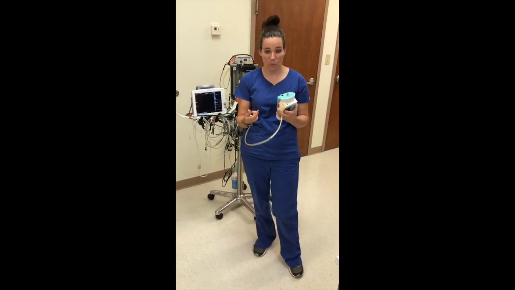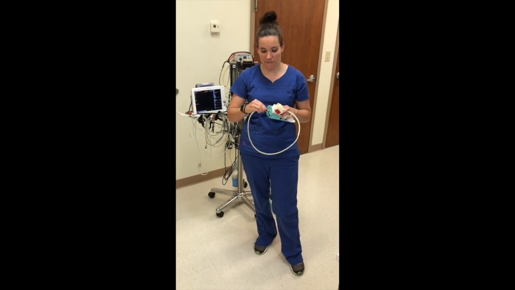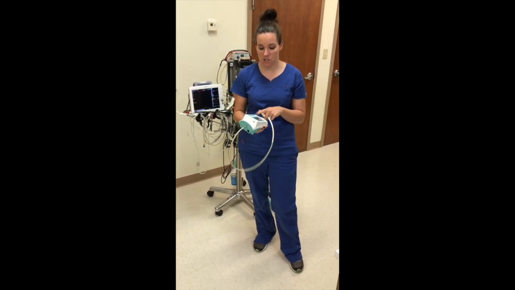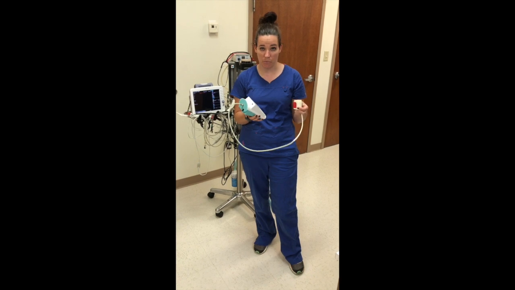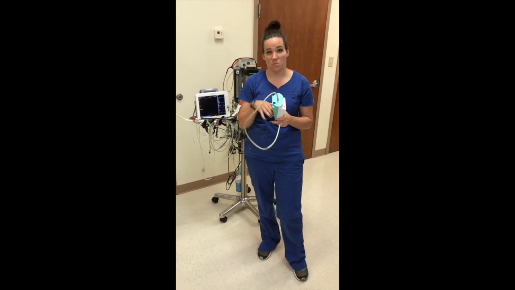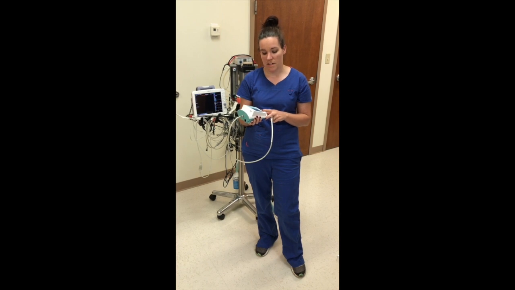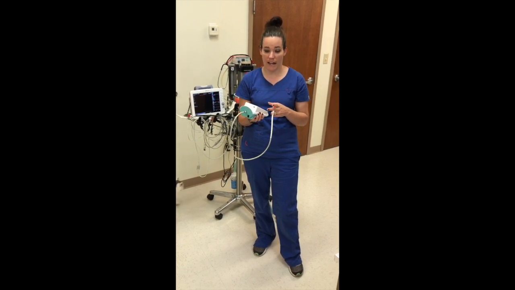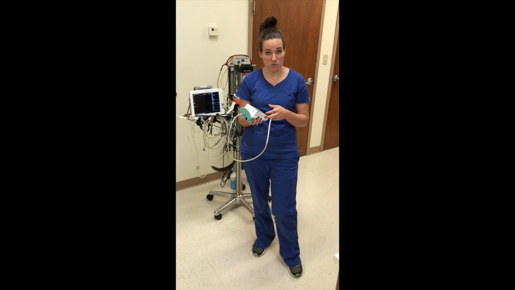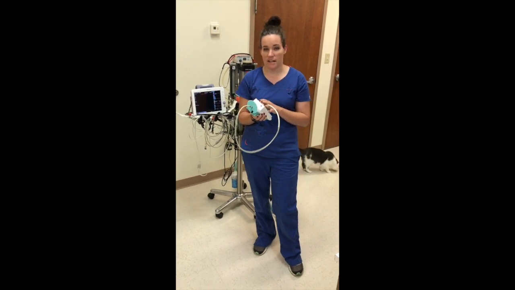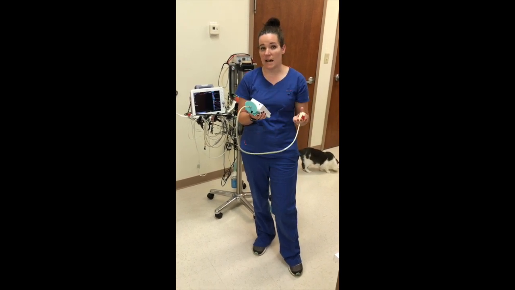So we choose an appropriate cuff size. We plug the cuff into the machine here, and then this machine is turned on. It's actually hooked into a computer that will show us the waveform of the blood pressure. It's an oscillometric reading, and this will give us a systolic, a diastolic, and a mean arterial pressure, as well as a pulse rate. And we can set this to cycle as many times as we want.